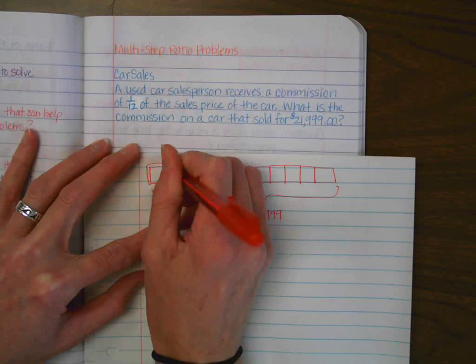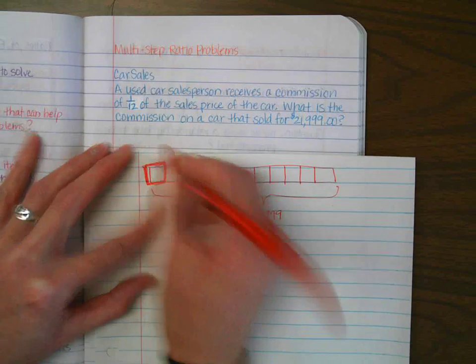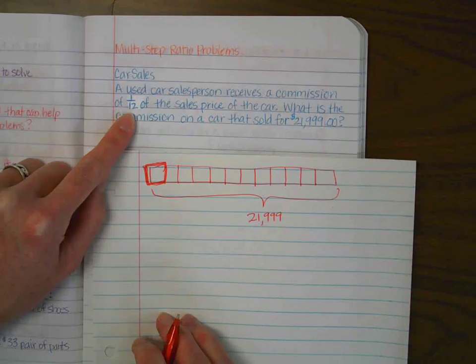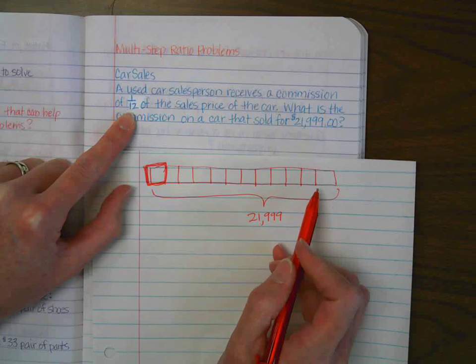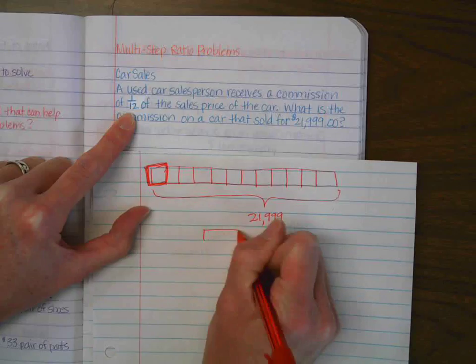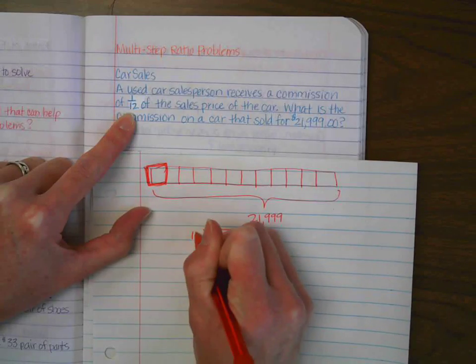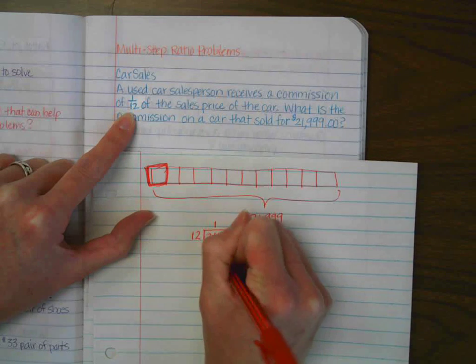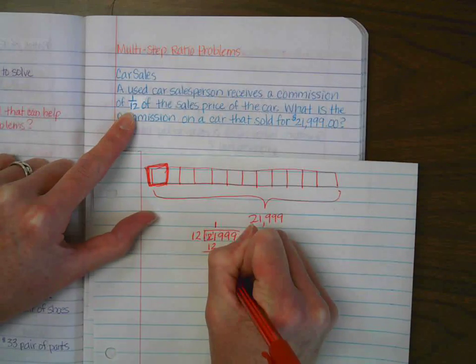We know that the commission is only this piece right here, because it says right here in the story that the commission is 1/12. So how do we figure out what goes in each section? Hopefully you remember that from 6th grade. Well, we're going to take 21,999 and we're going to divide it by 12. So we know that 12 can go into 21 one time. So that gives us 9, right? And then we bring down a 9.